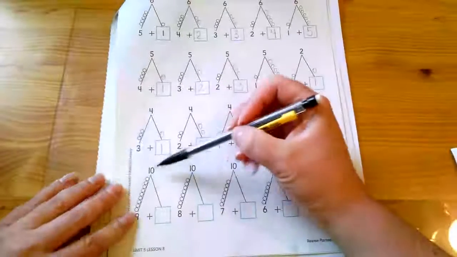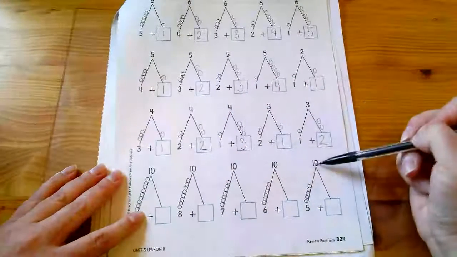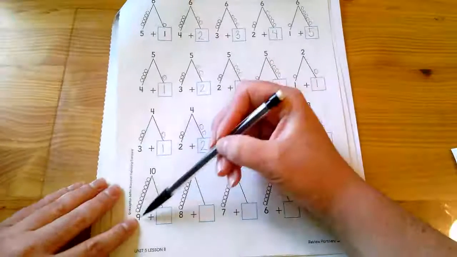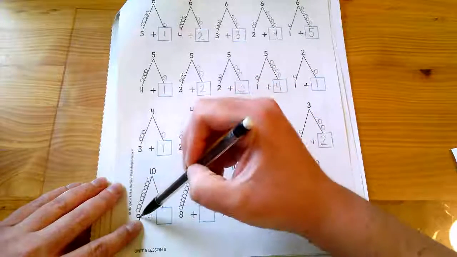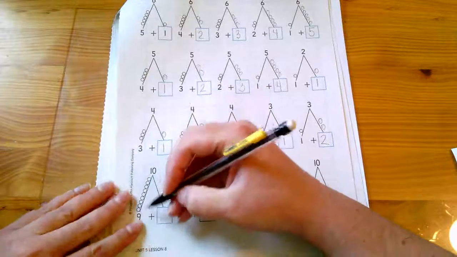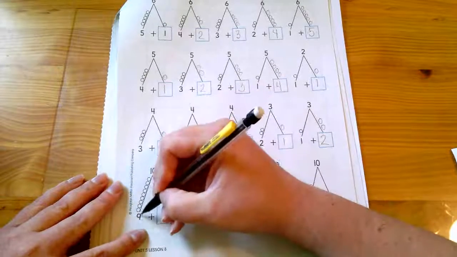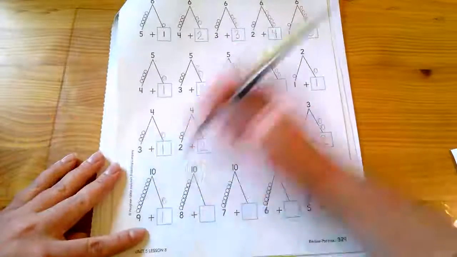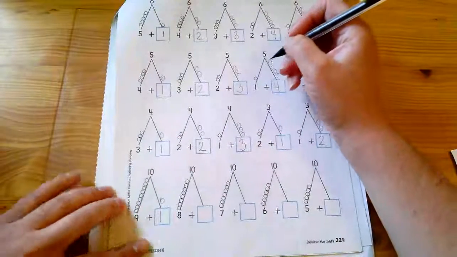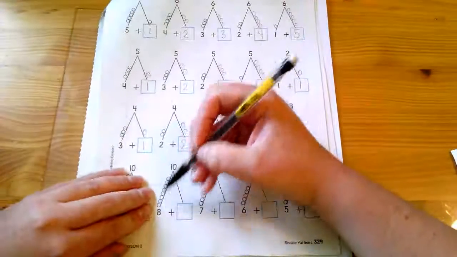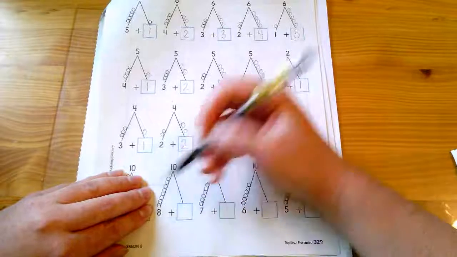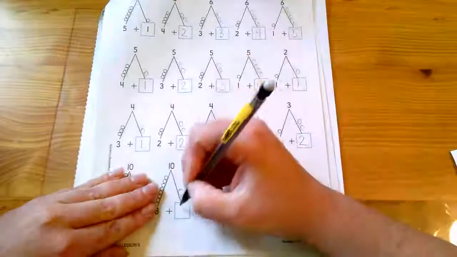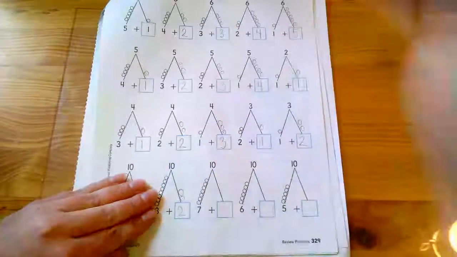All right, so for the last one, our totals are all 10. So we're going to stop counting when we get to 10 tiny tumblers. And this side of the math mountain already has 9. That's almost all of them. 9, 10. Stop. Only one tiny tumbler was missing. Let's try the next one. We have 8, 9, 10. Stop. 2 tiny tumblers are missing.